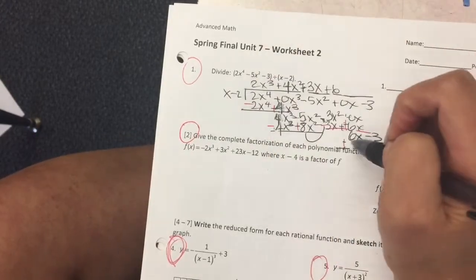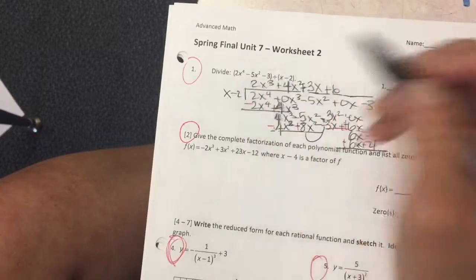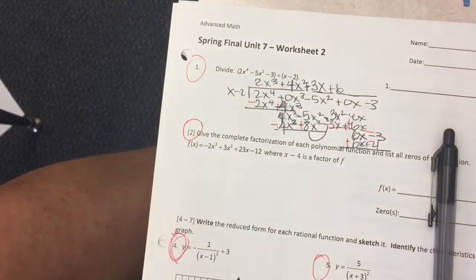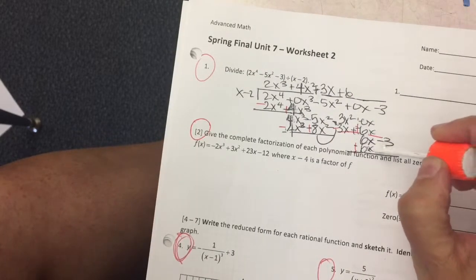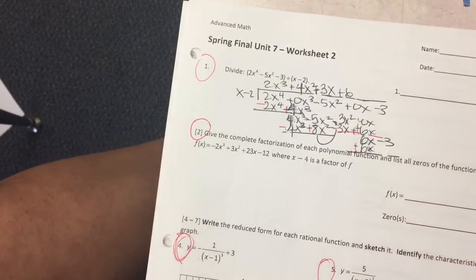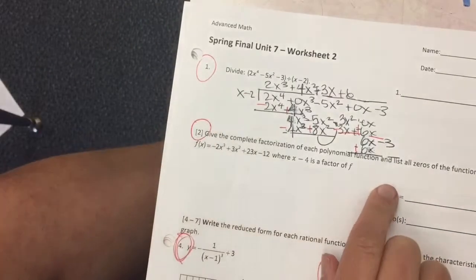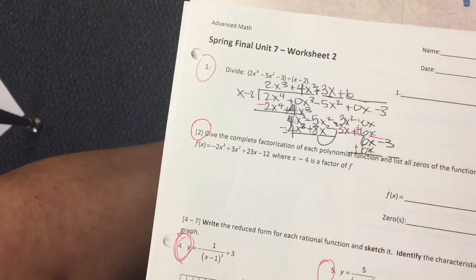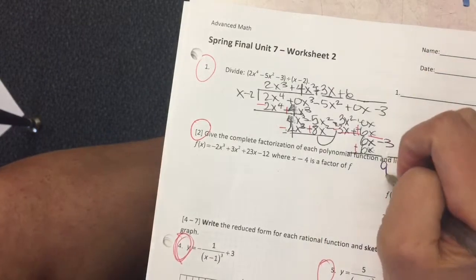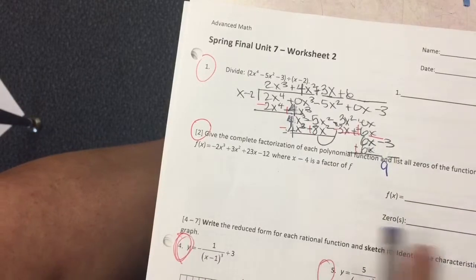6 times x is 6x. 6 times negative 2 is negative 12. And then when I subtract a negative 12, it'll be adding a 12, and 12 and negative 3 make 9. Okay, so it'll be a 9 there. So that 9 is going to be my remainder.